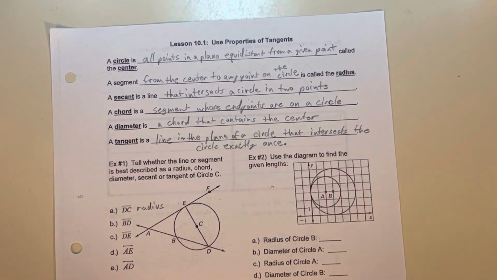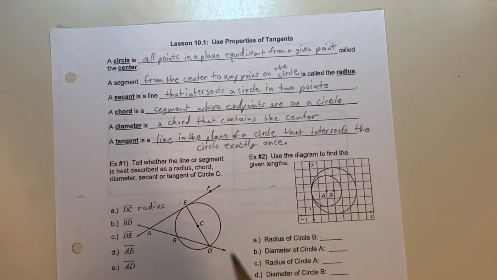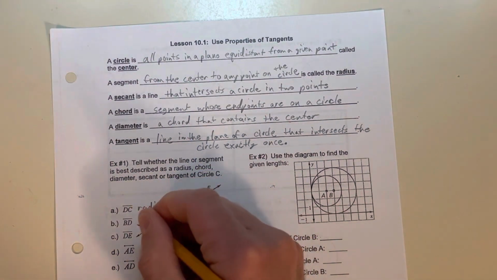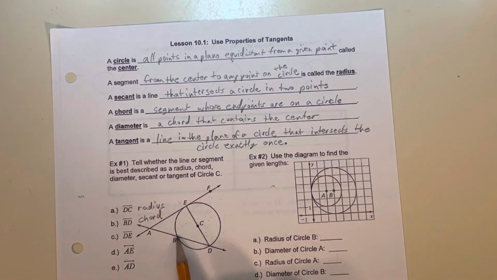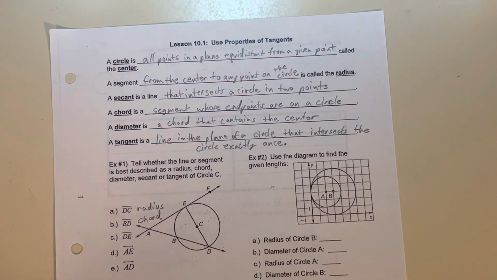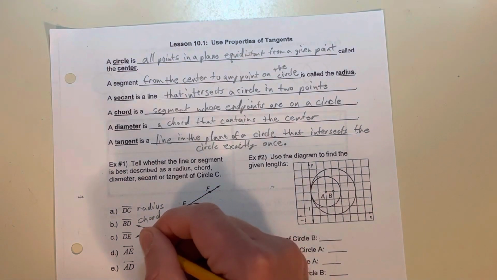Segment BD, since it's a segment, it's going to be a chord. Its endpoints are on the circle. Segment DE. Segment DE is a chord, but it's a special type of chord. Since it passes through the center, it's a diameter.